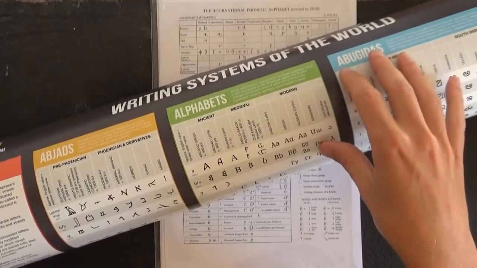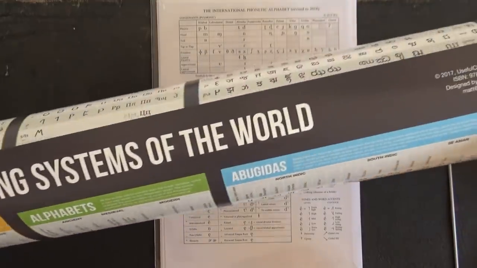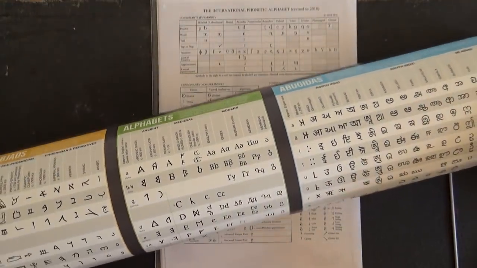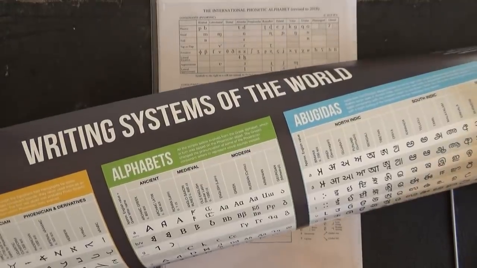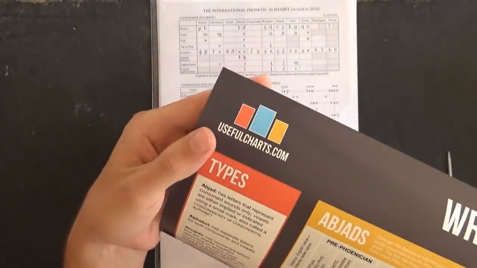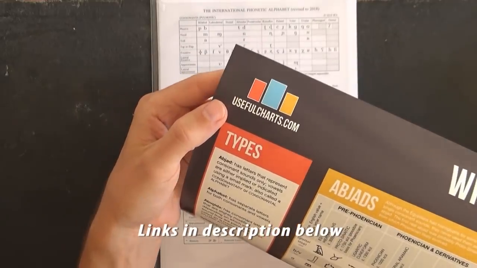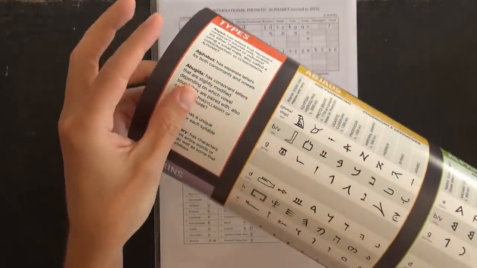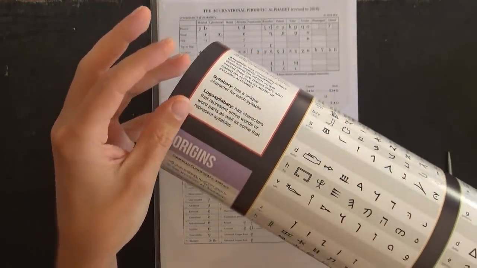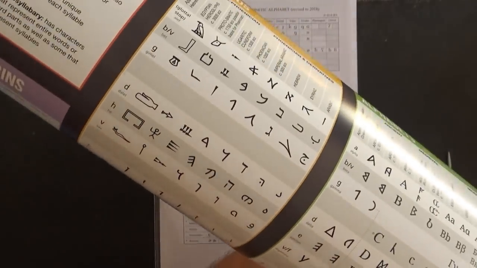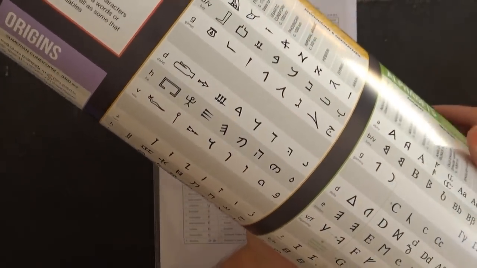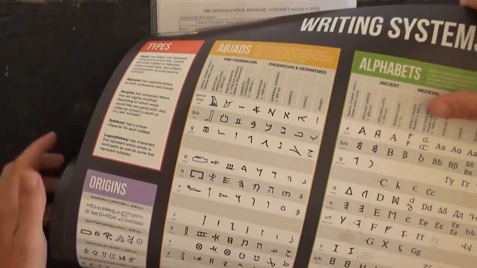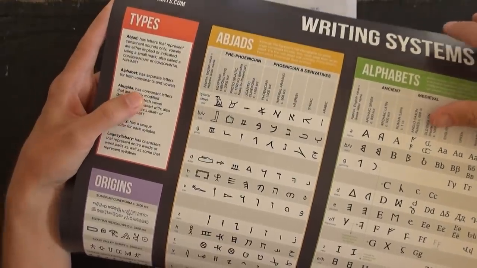But one who does that is Matt Baker, who creates these fantastic charts, posters. You can find his work on UsefulCharts.com and on YouTube and on Instagram as well. He sent me this chart, and I think it's just fantastic.